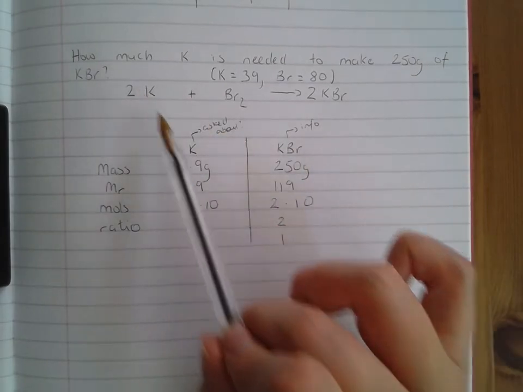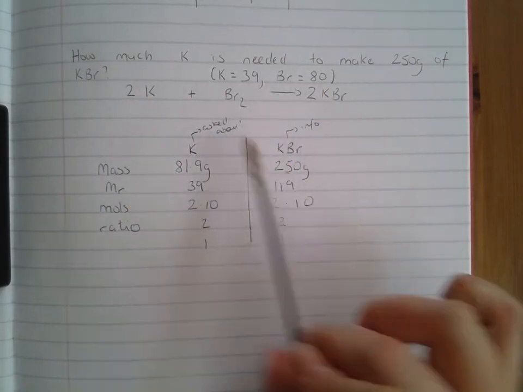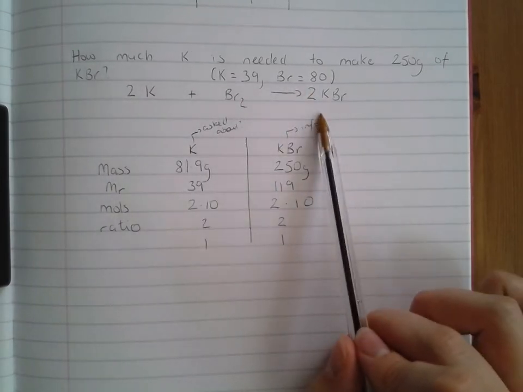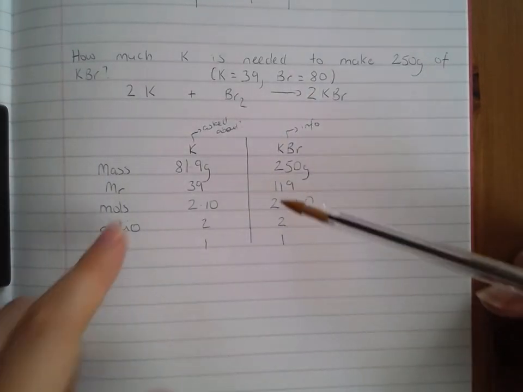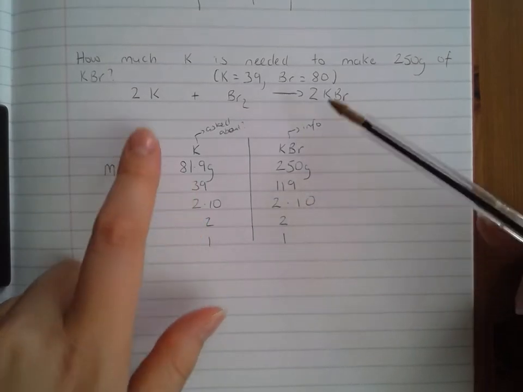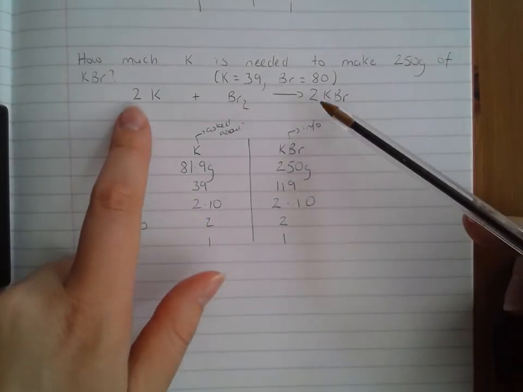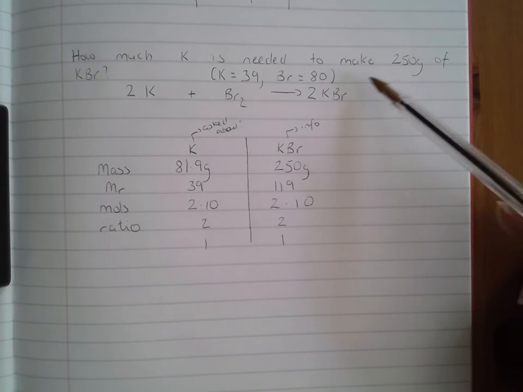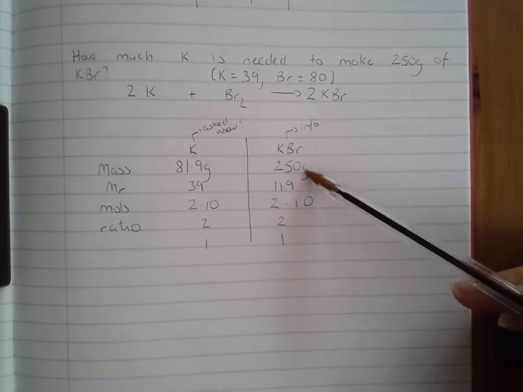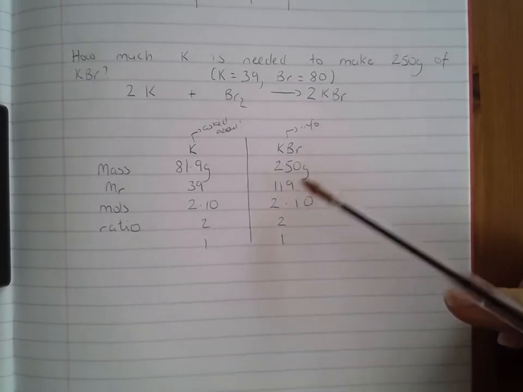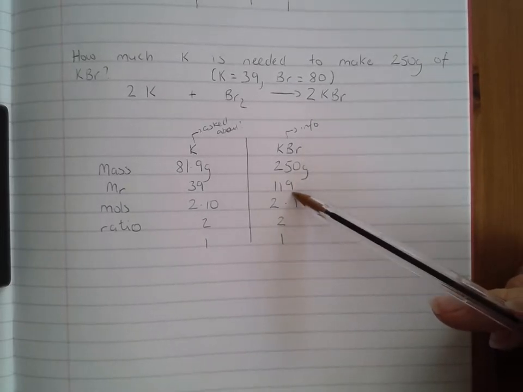And I'm going to copy it exactly as it is from the equation, but notice I didn't bring the big numbers down. Now, if you did, that's fine, as long as you remember that when you're calculating formula mass, you are not going to use those big numbers, okay? So when I'm filling in my table, the first number I filled in for myself was 250 because that's the information I'm given about potassium bromide. Then I moved down here to formula mass.